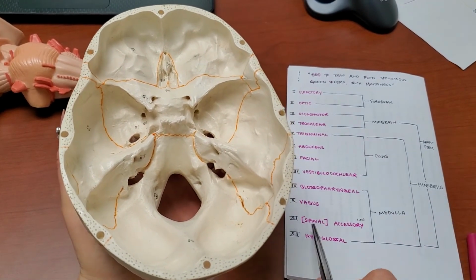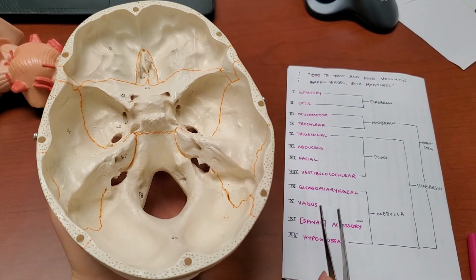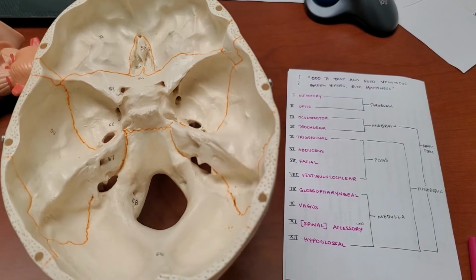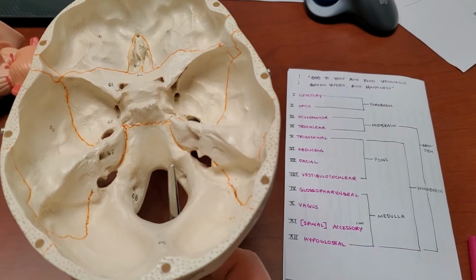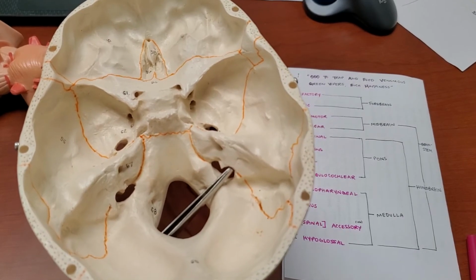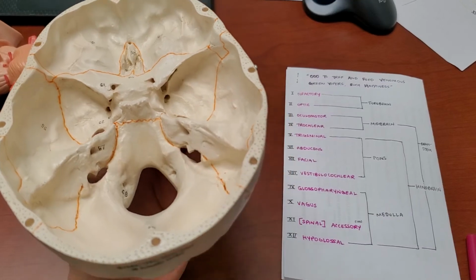However, remember how I put spinal accessory on nerve 11? That's because it's originating in the spine, which means it's below this. It has to come in through our foramen magnum and then loop back and go out of our jugular foramen. So spinal accessory is a little bit different from our other cranial nerves.